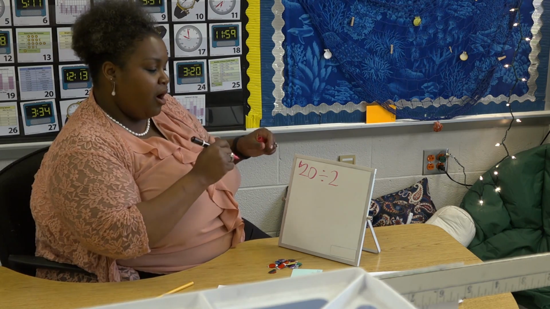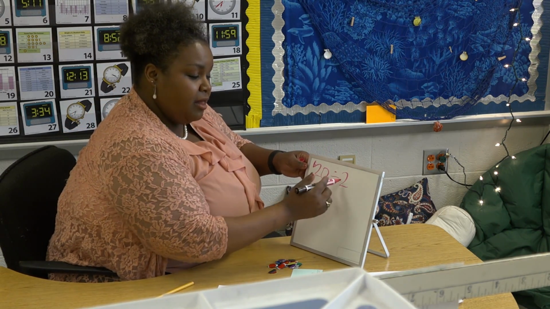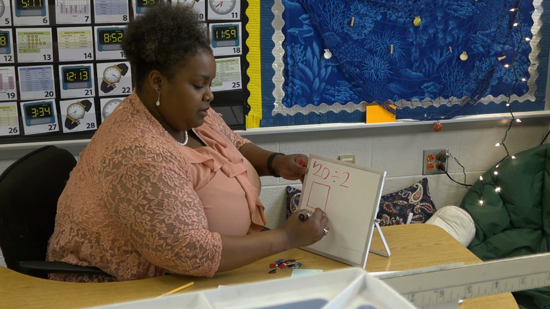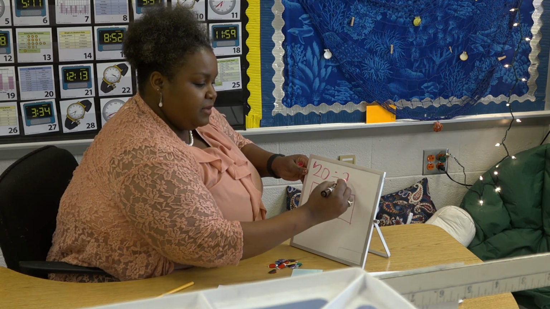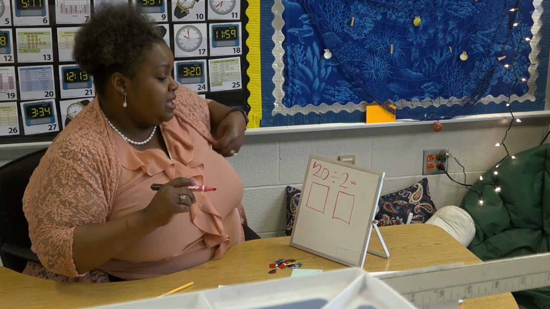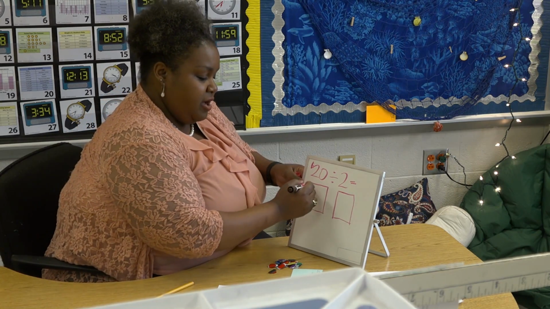Let's see if we can draw a model to represent this. $20, and I'm sharing it with 2 people. I think I might need to make a big box because that's a larger number. Let's see. I'm going to do my equal sign because it's an equation, so I do need my equal signs. All right, let's start sharing.